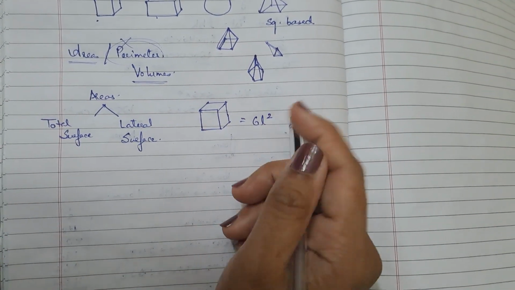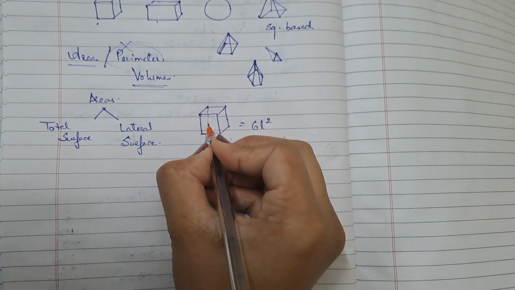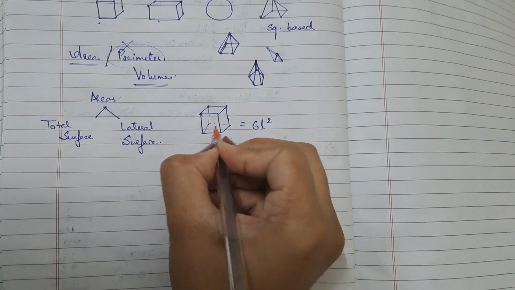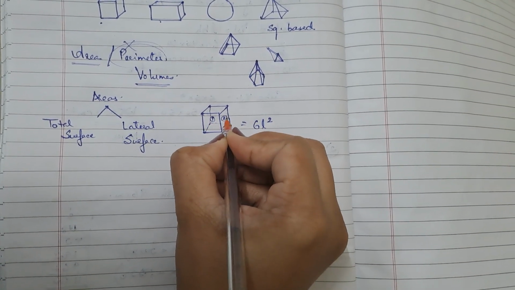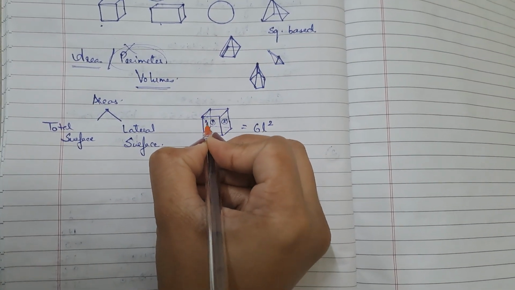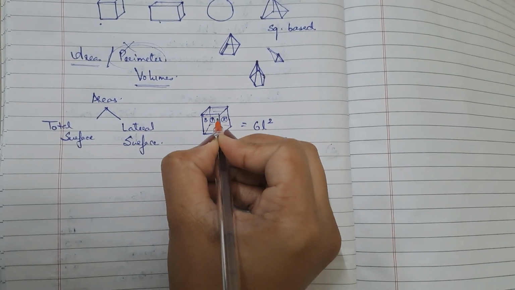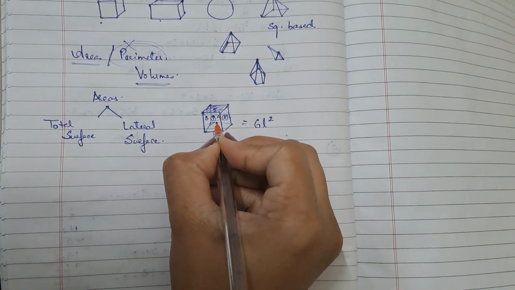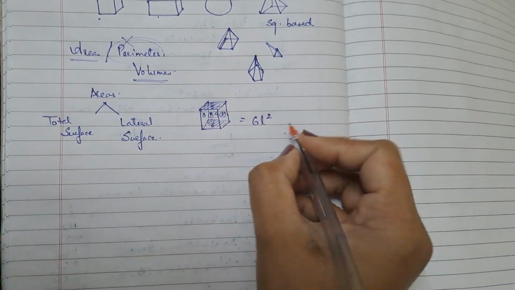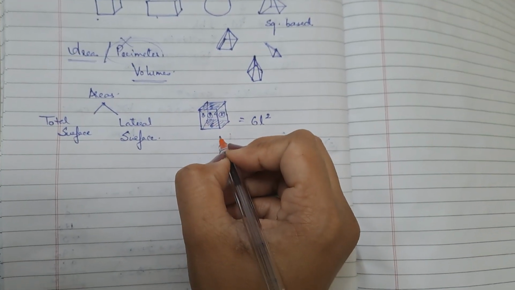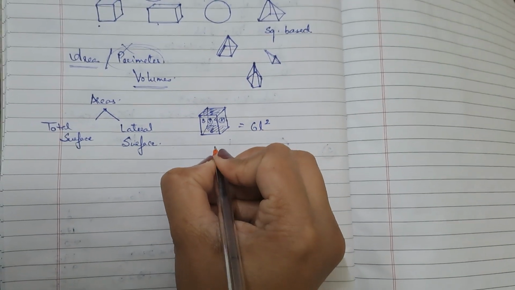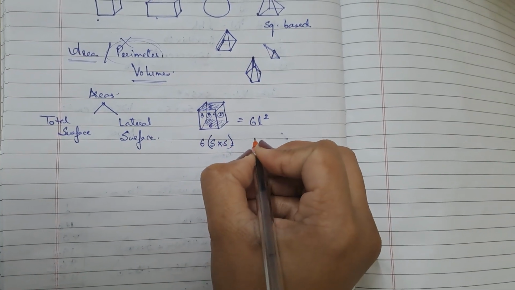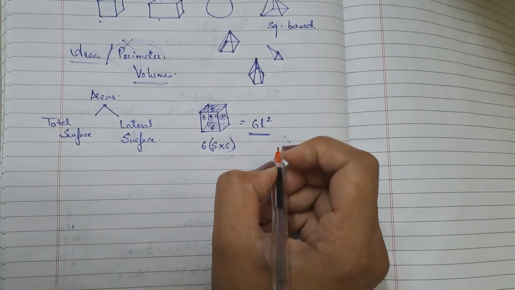So if I just draw this one, what are the faces that I have? This is the front face, face 1, this is the second face, this one will be the third face, this back side is the fourth face, this top side is the fifth face, and this bottom side is the sixth face. So 6 faces, and all of them are squares, isn't it? What is the area of a square? It is side into side, and how many such are there? It is 6. So 6L square is the formula for this.